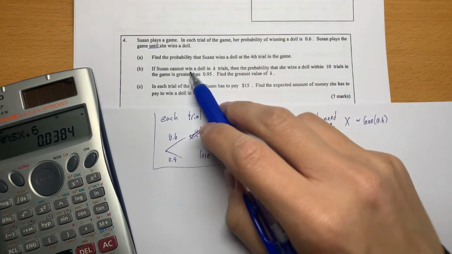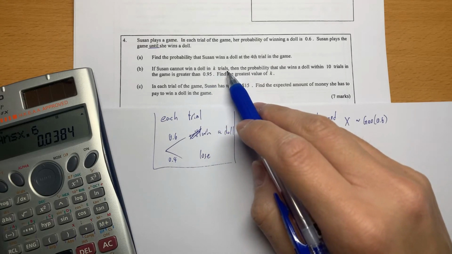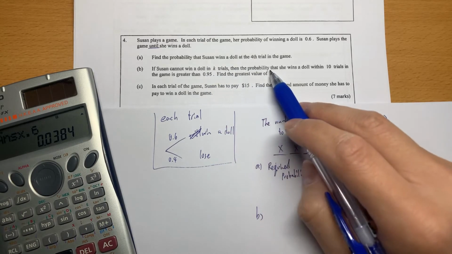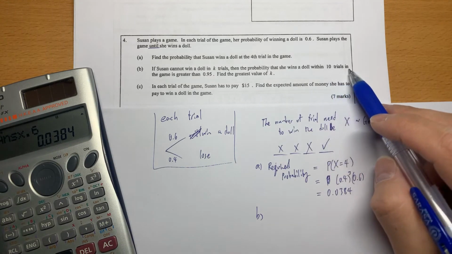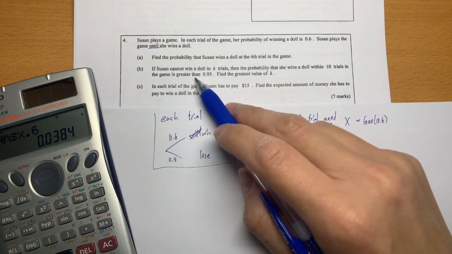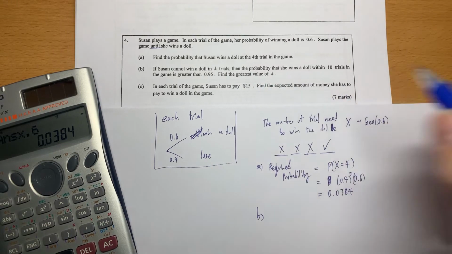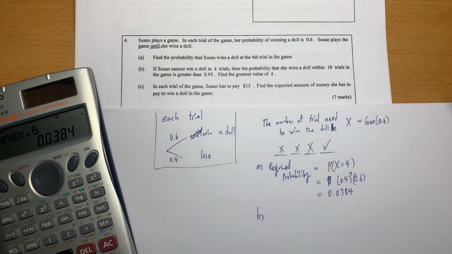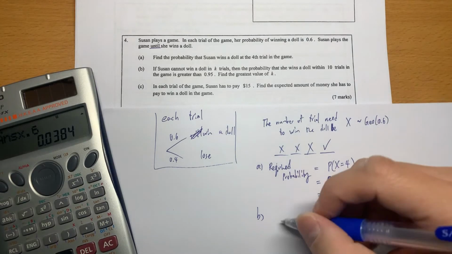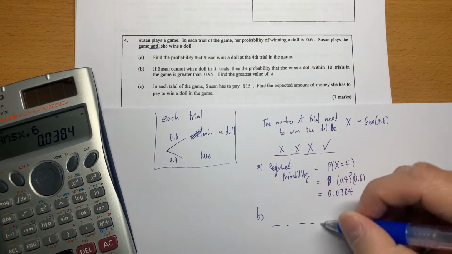If Susan cannot win a doll in K trials, after that, the probability that she wins the doll within 10 trials in the game is greater than this amount. We need to find the largest value of K. So it looks a little bit confusing. So let us draw 10 spaces.